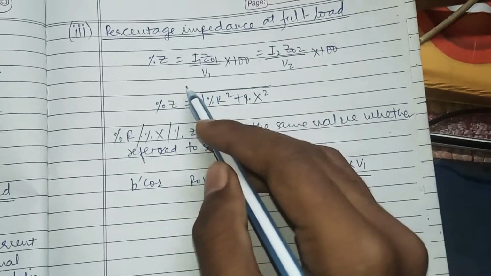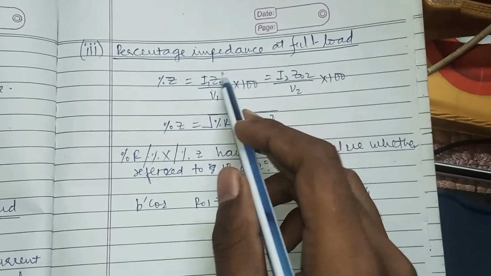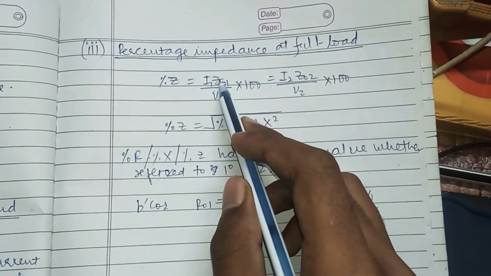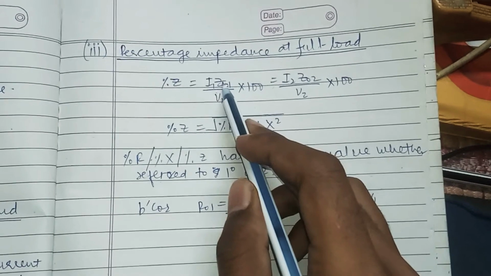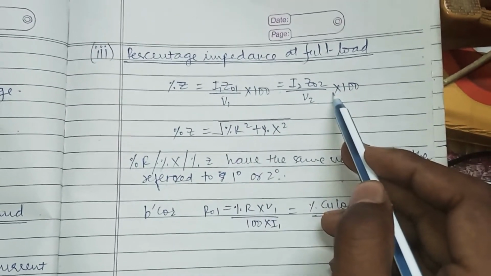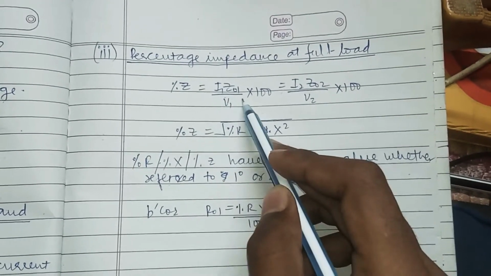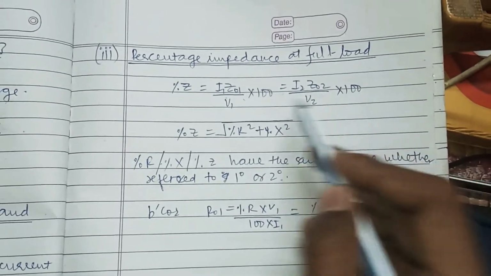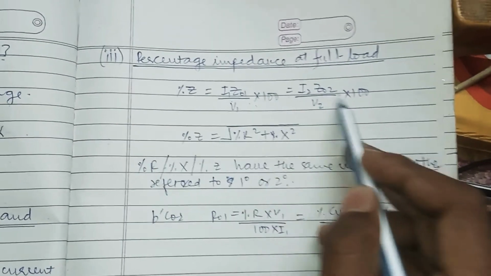Now we will study percentage impedance at full load. What is percentage impedance? It is the total equivalent impedance referred to the primary winding, or we can take the secondary winding, out of the total voltage. So these are the respective percentage impedances at full load.